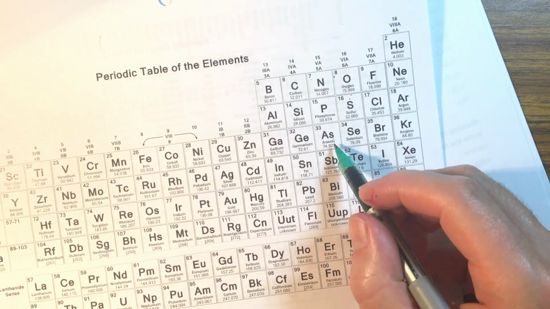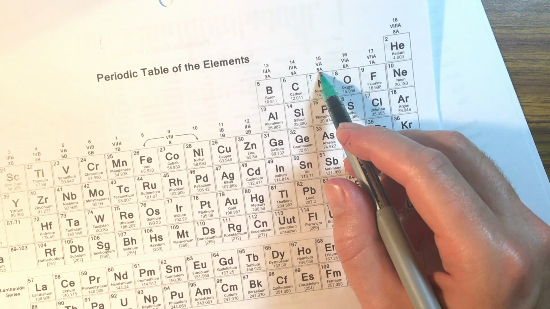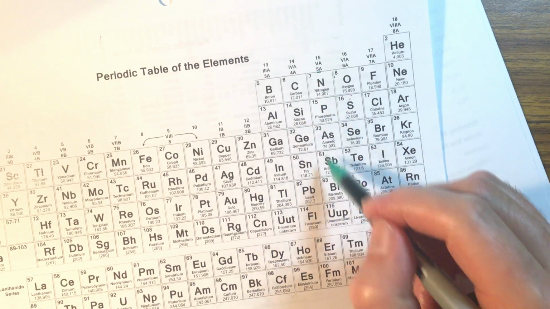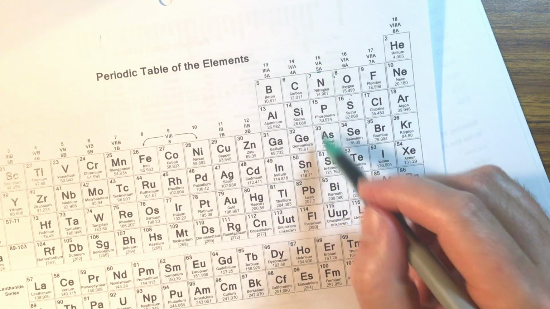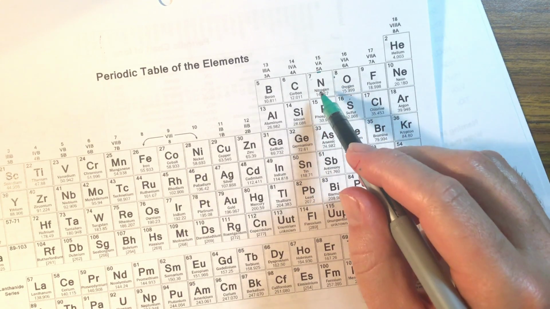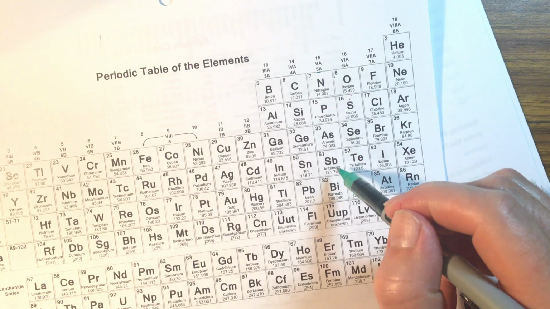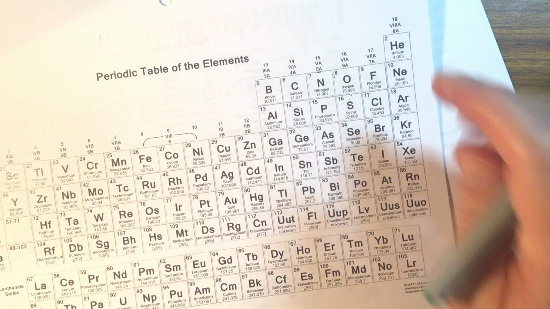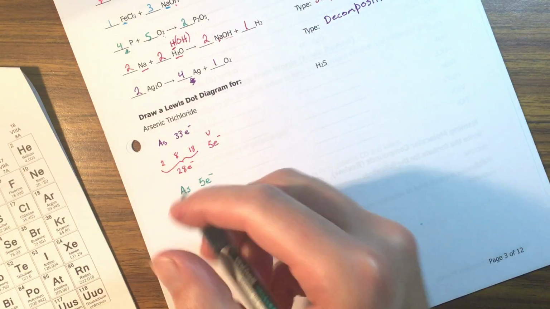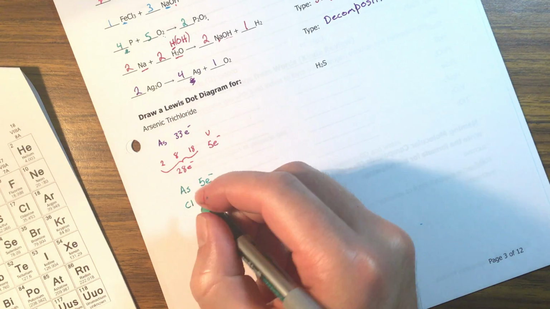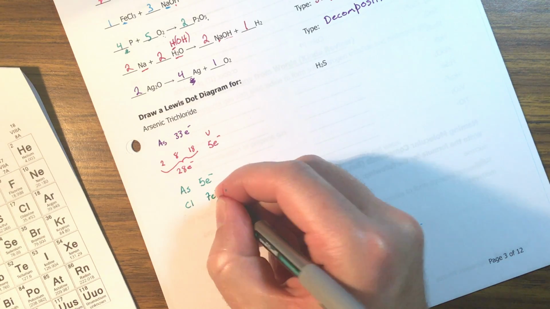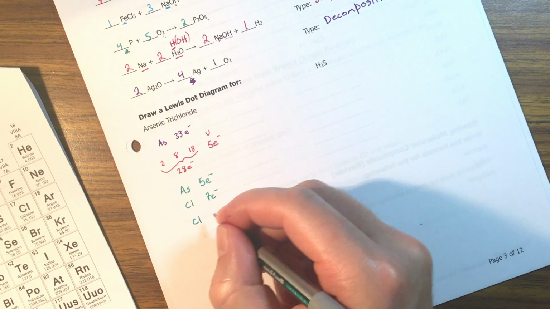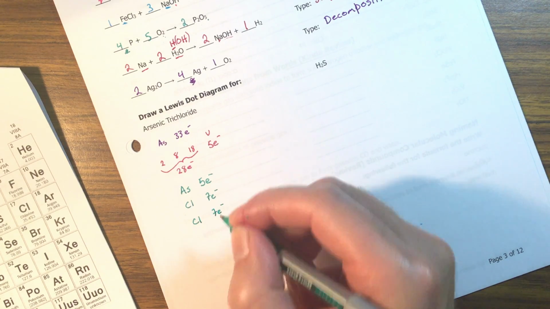Now, we can determine that by looking at where it is on the periodic table. It's in 5A, 5 electrons in its valence shell. Chlorine has 7 electrons in its valence shell. And we have 3 chlorines.